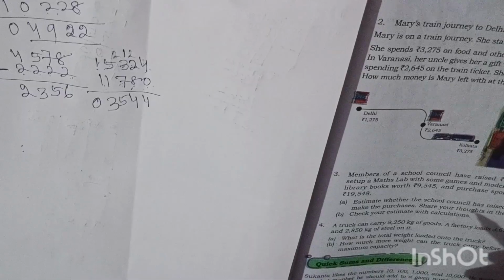But at Varanasi, her uncle gives her a gift worth 4,900. Then she spends 2,645 on the train ticket and 1,275 on souvenirs in Delhi. How much money is Mary left with at the end of her Delhi trip?